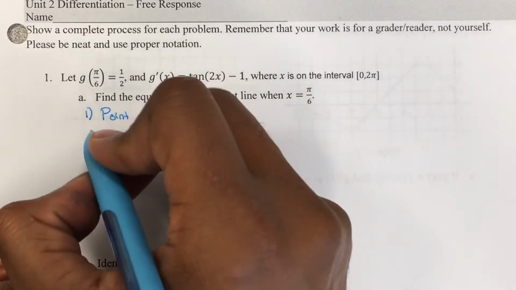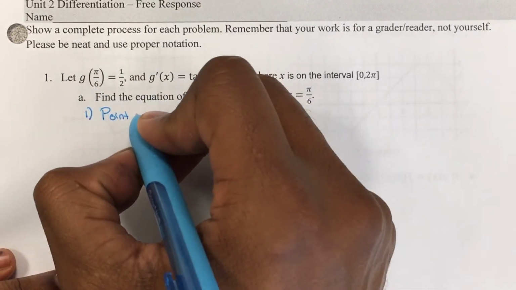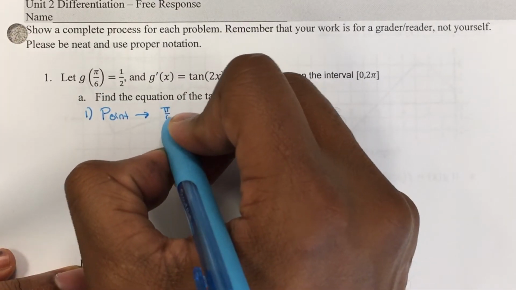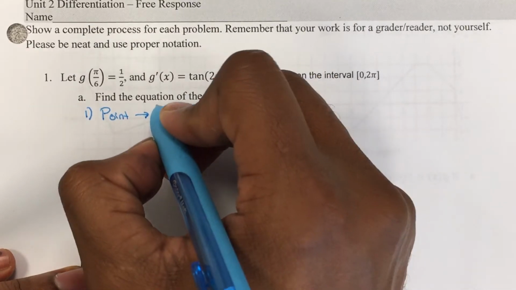And so let's find the point. Well, we already know that. The point is given to us. The point is pi over 6, 1/2.